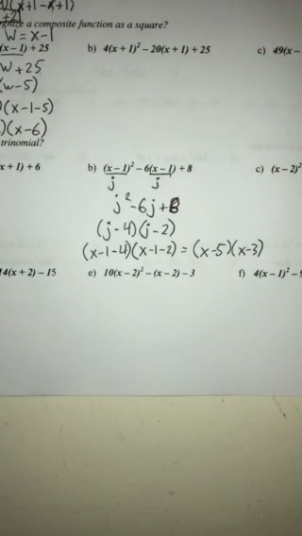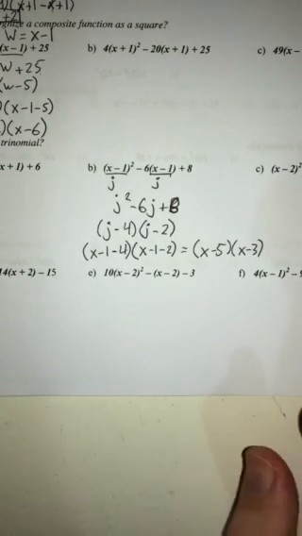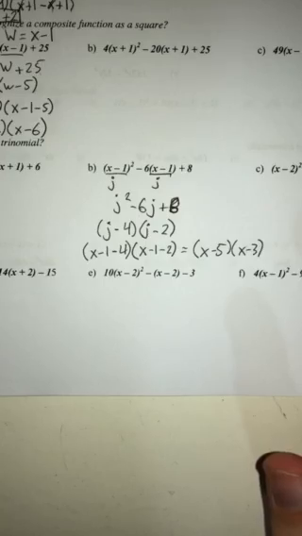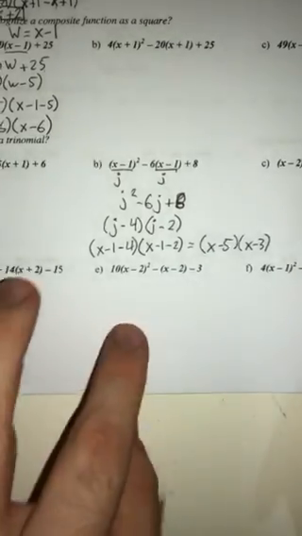Always make sure you have the same variable as what you started with. Otherwise, it's going to be complicated. Let's do another one. Which one looks hard? Let's do D.